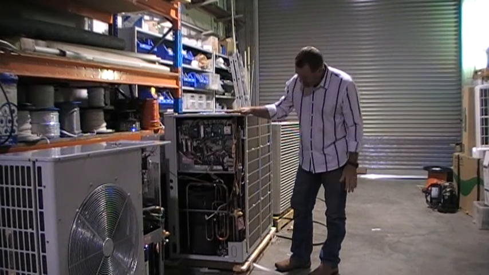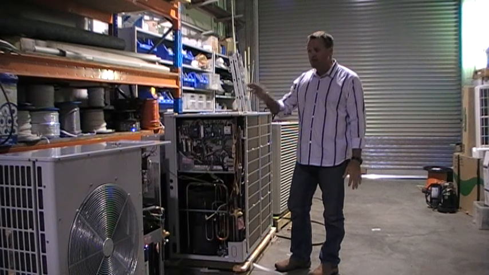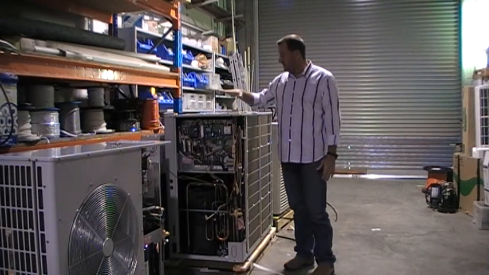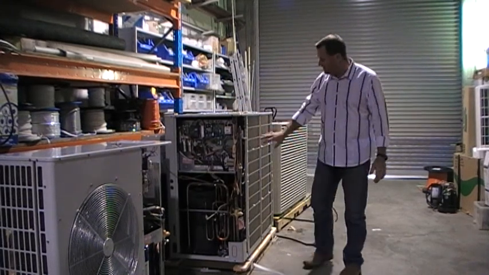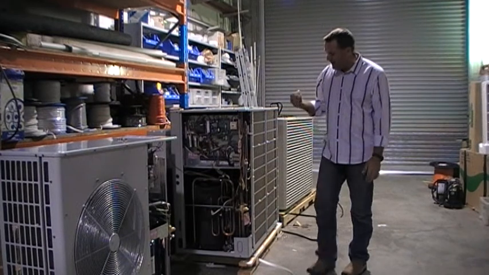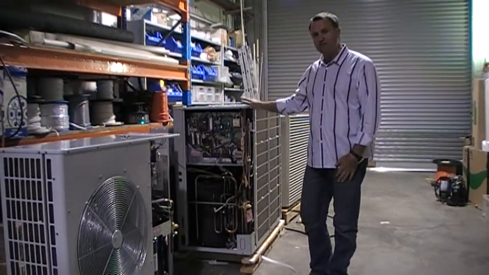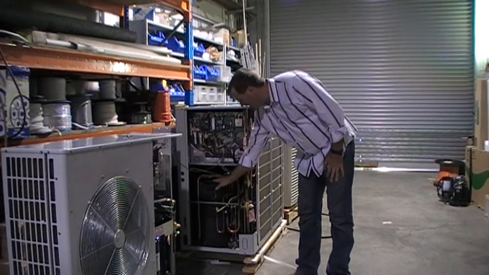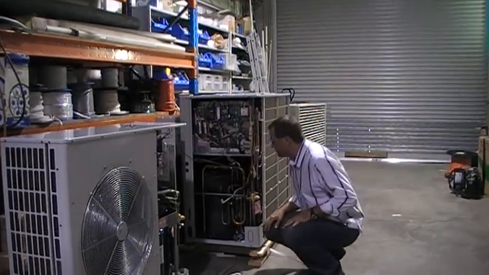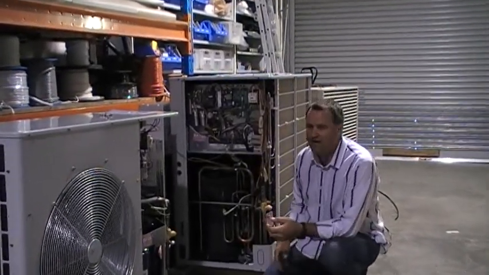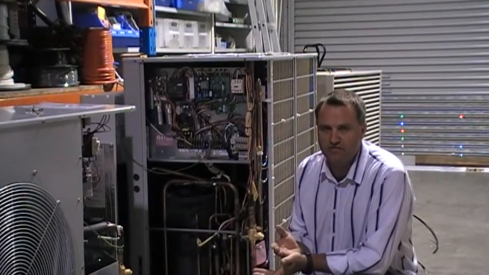Which again, this is a digital scroll made by Temperzone. As you can see, like with all Temperzone units, you've got your galvanised shell, everything on it is galvanised, epoxy coated fins. The main difference with this particular unit is that it's a digital scroll, which means it has a modulating compressor. Now, the idea behind the digital scroll is very similar in its capacity to that of an inverter.